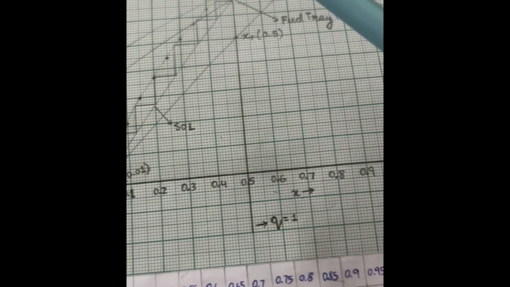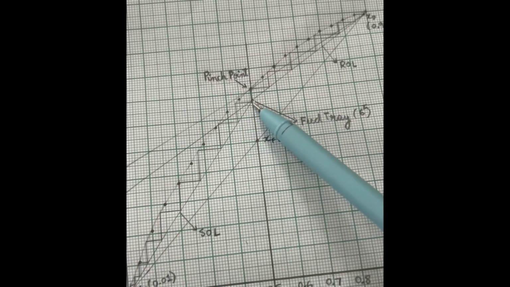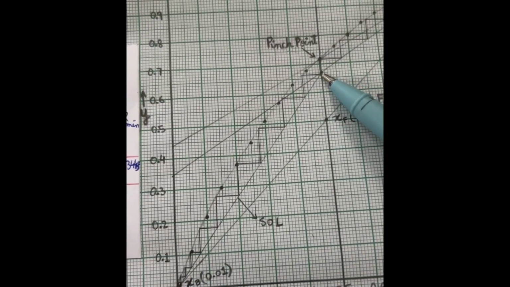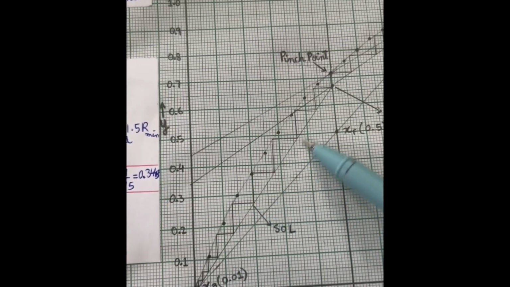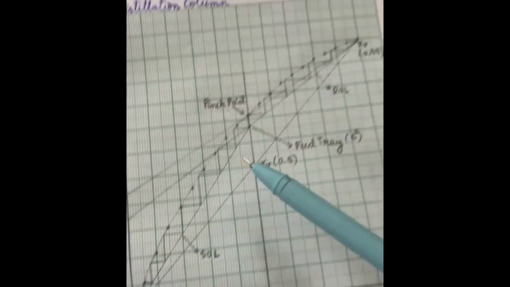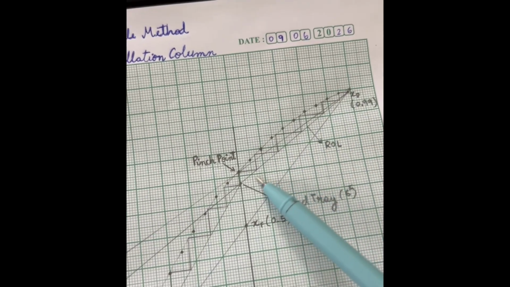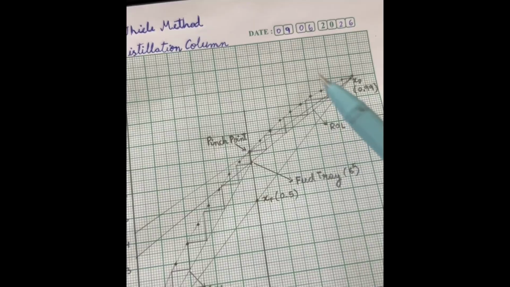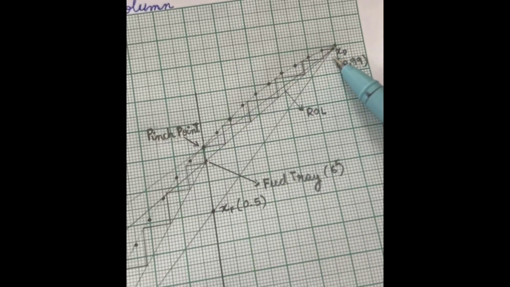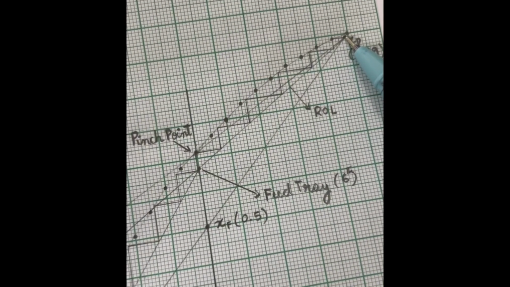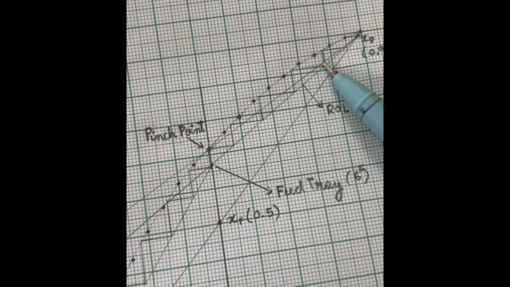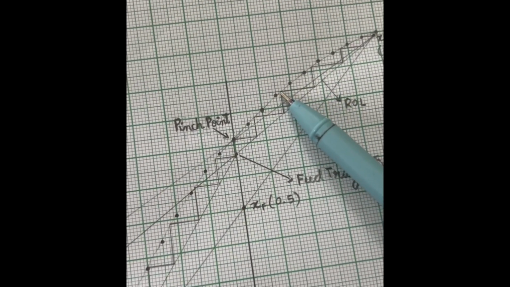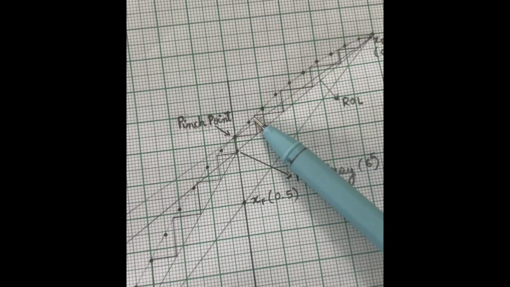All right. So once that's done, you join this point and the XP, and this will give you the stripping operating line. So we have the rectifying operating line and the stripping operating line. Now you start drawing the number of stages, from this XT, and you keep going. The moment it touches the equilibrium curve, you go vertically down, horizontal, and vertically down, and you keep doing it.